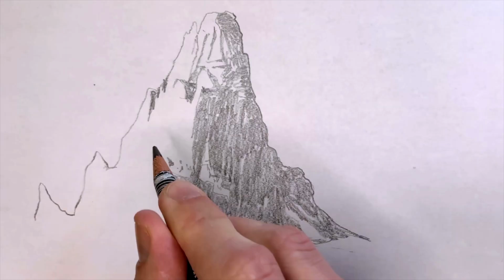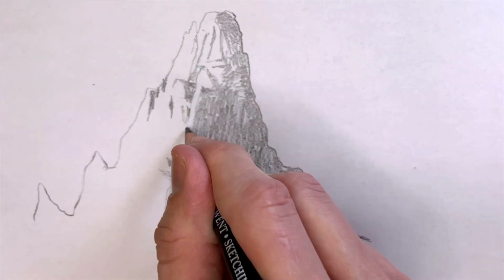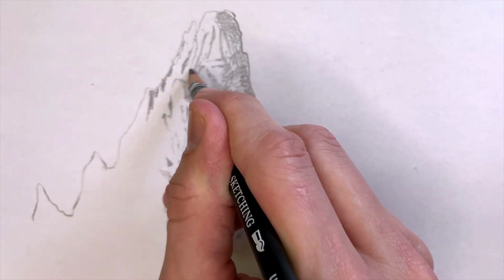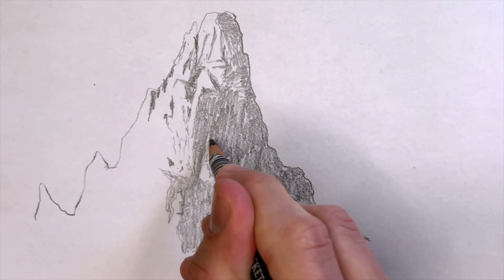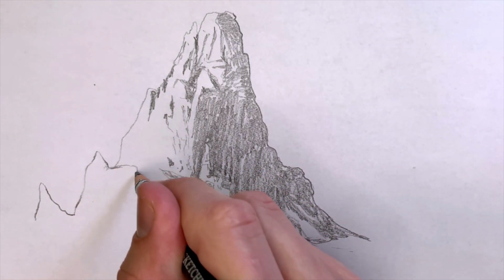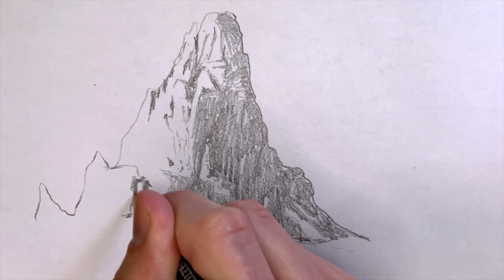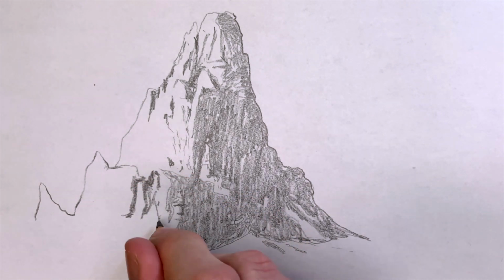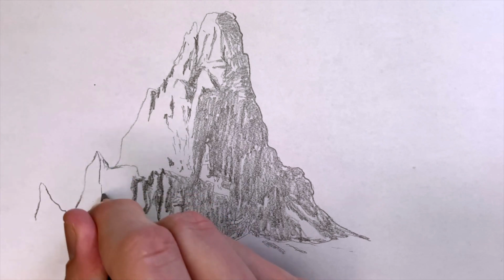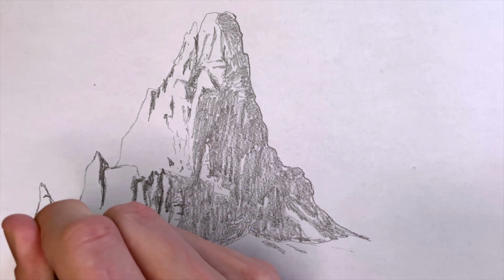And then finally what you'll see me do is I'm going to be using a lot of vertical and diagonal lines just to show how the mountain is cut and how it's growing. And that's going to be really essential to showing off the overall form of the entire mountain. And the more of those little tiny marks that you do, the better it's going to look.